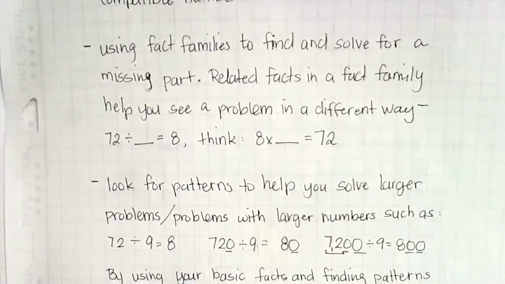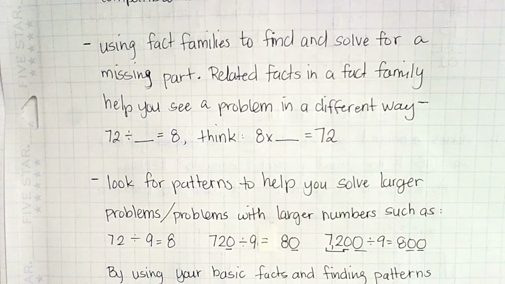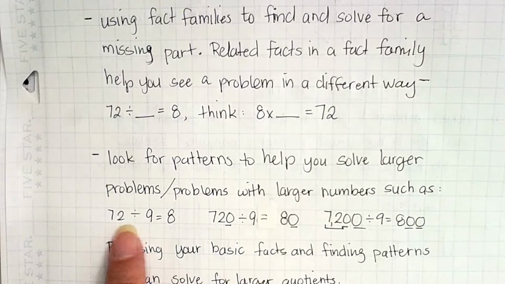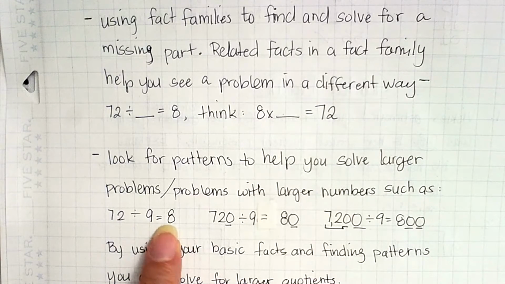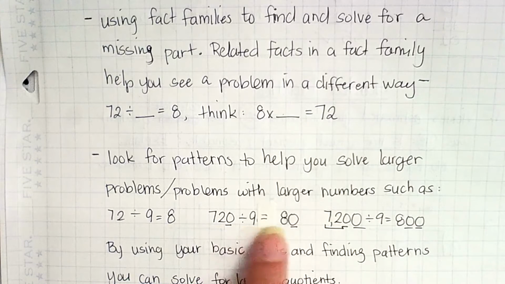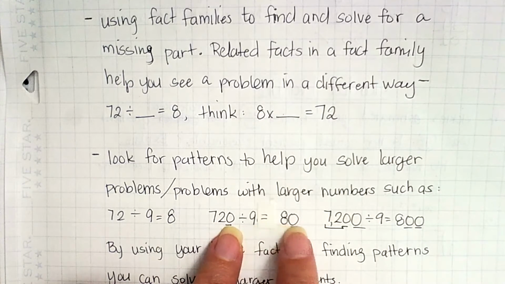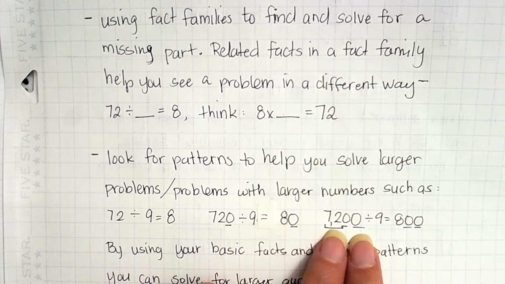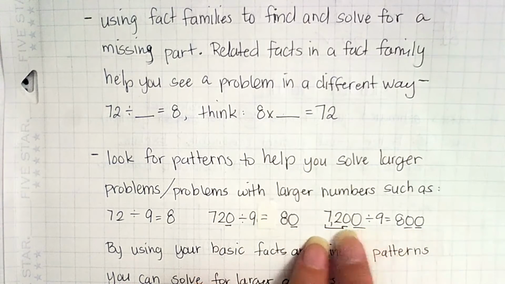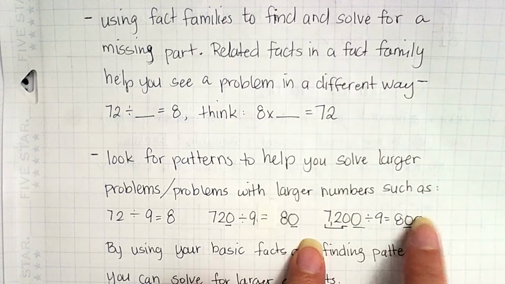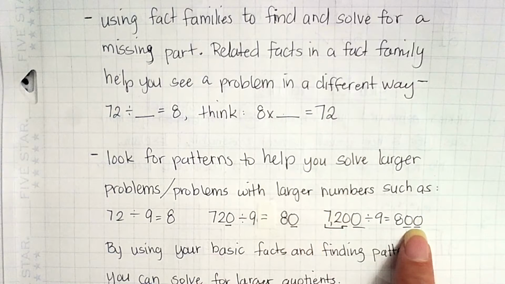You can also look for patterns to help you solve larger problems or problems that have larger numbers in them. So if you know that 72 divided by 9 equals 8, 720 divided by 9 is going to equal 80. So this is 72 tens divided by 9 will give you 8 tens. Over here, we have 72 hundreds, or 7,200, divided by 9 will equal 800. So 72 hundreds, that's the 2 zeros, divided by 9 will give you 800. Again, we have those 2 zeros here.